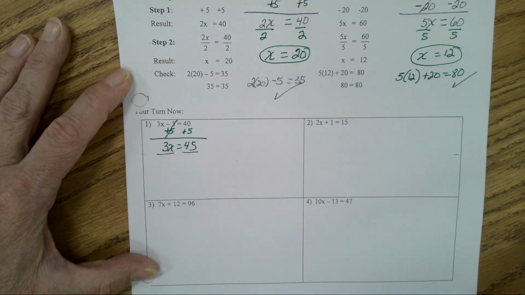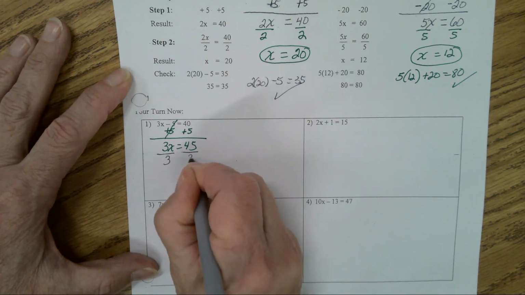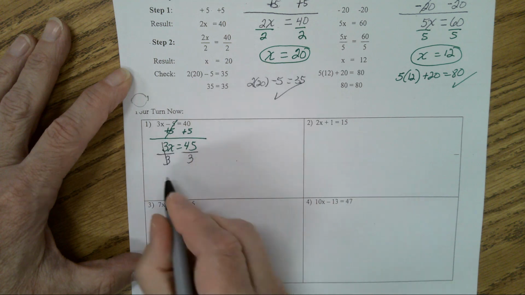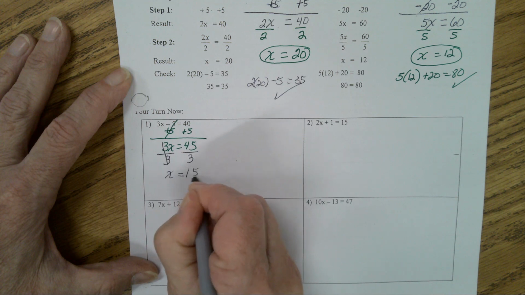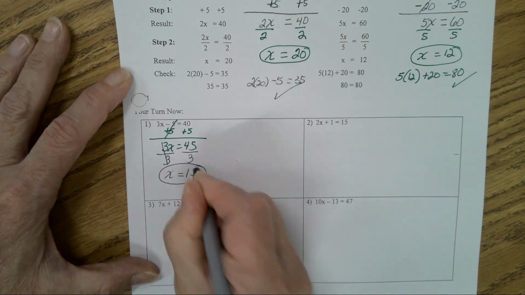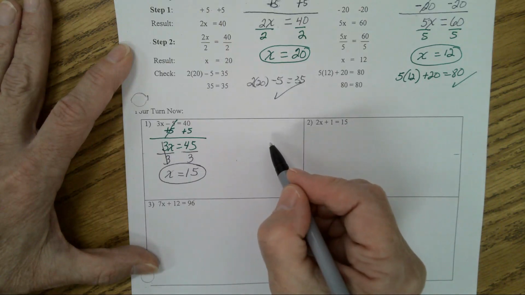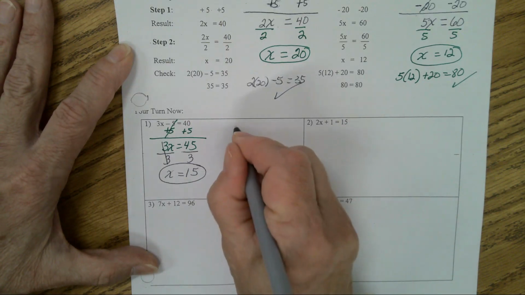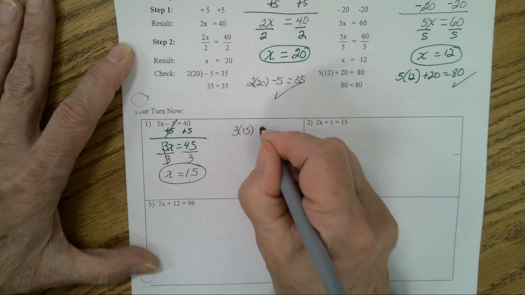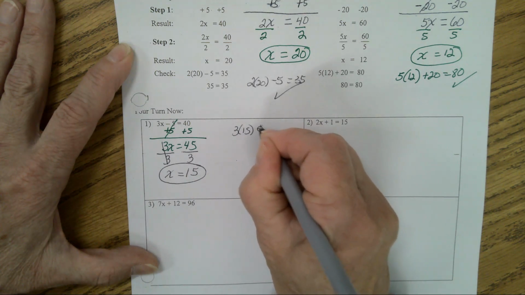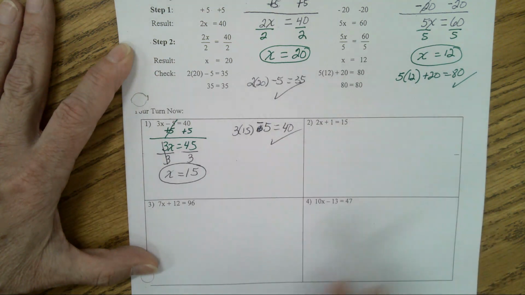The next step we're going to do is undo multiplication, which is going to be division. That bar represents division. Divide by 3, divide by 3. Our answer, x equals 15. Now we are going to do a check step. If you want to do your check step over here, that's fine. Does 3 times 15 is 45, minus 5 equal 40? Yes, it does.